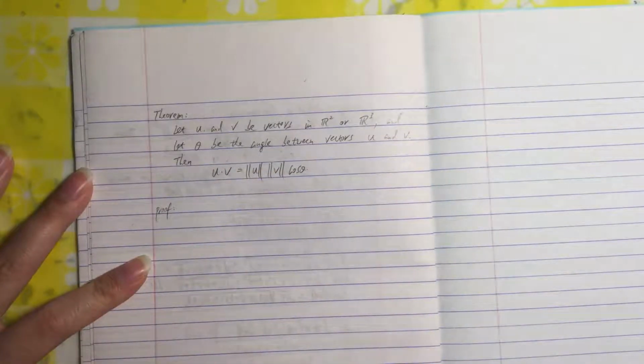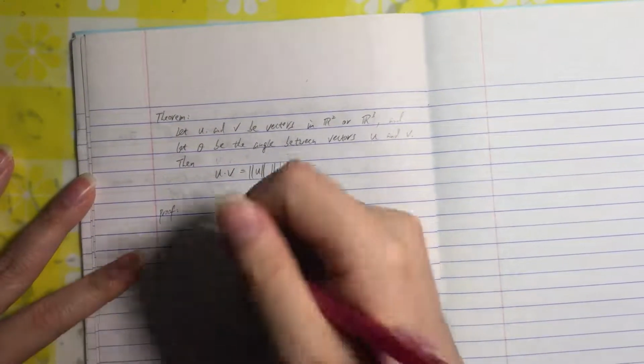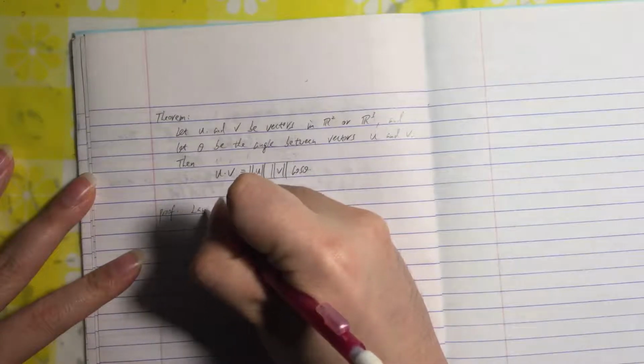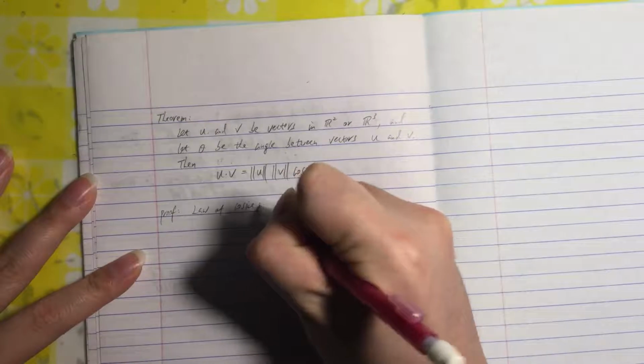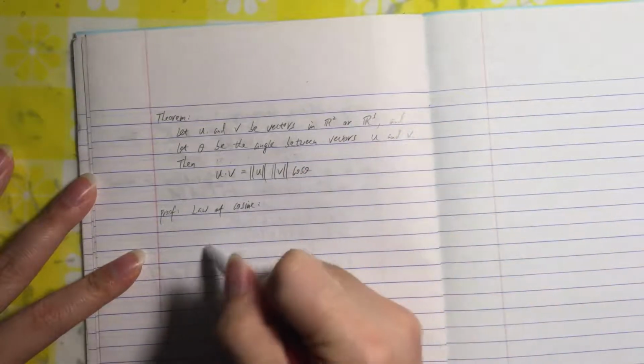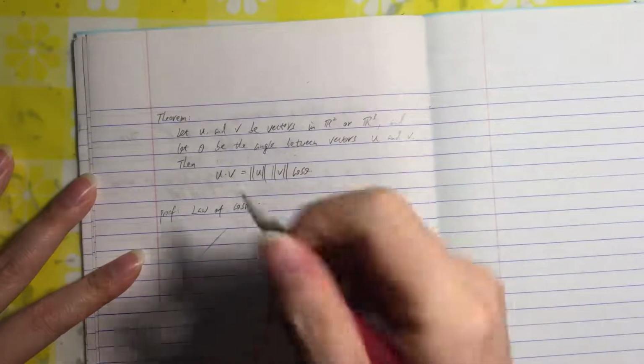First of all, let me remind you of the law of cosines. The law of cosines says, suppose we have a triangle ABC.